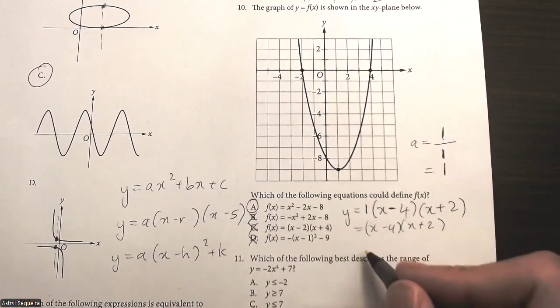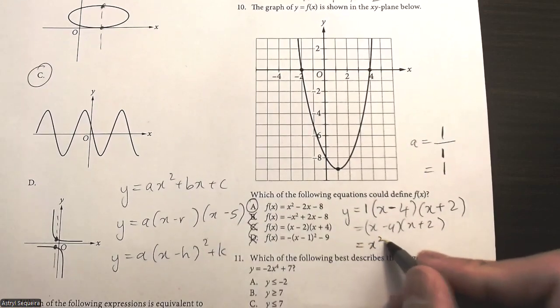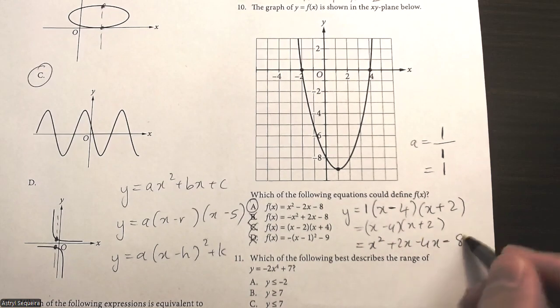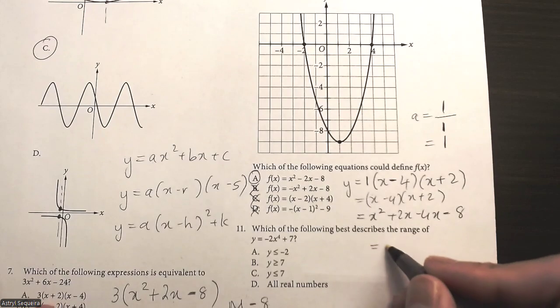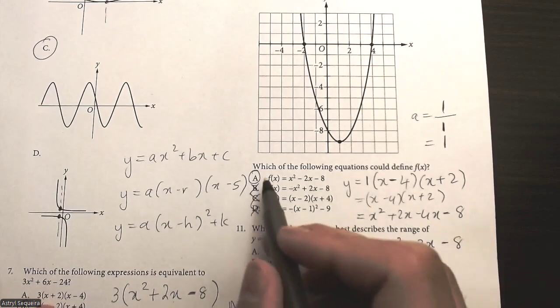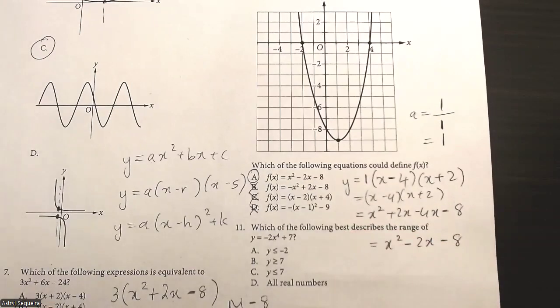But if you want to expand it out, you can expand it out by FOIL. x squared plus 2x minus 4x minus 8. And then we can combine like terms. It's x squared minus 2x minus 8. And as you can see, that matches part A exactly.